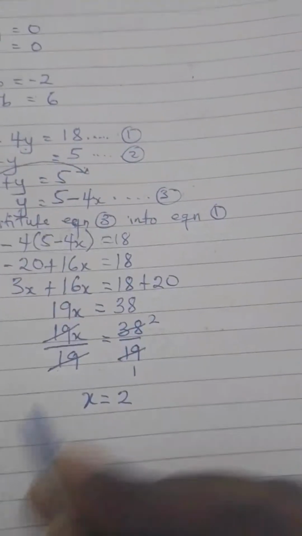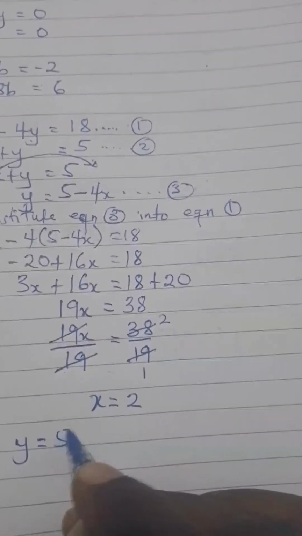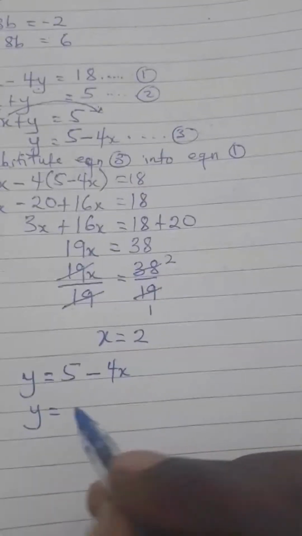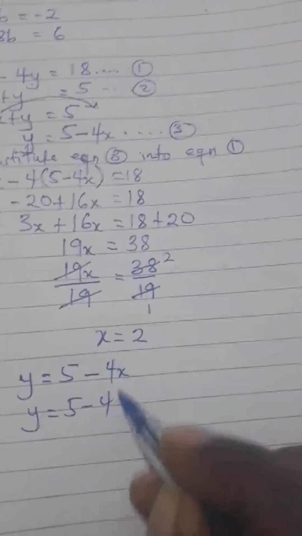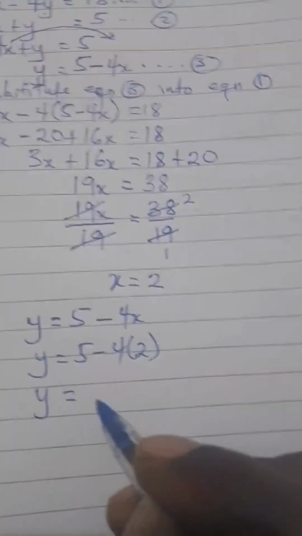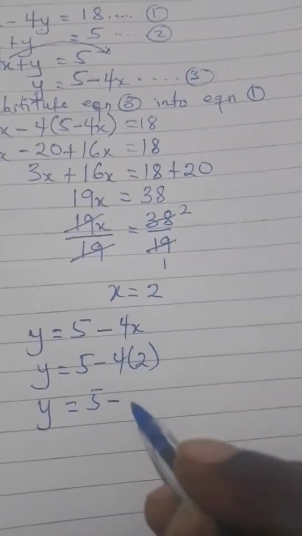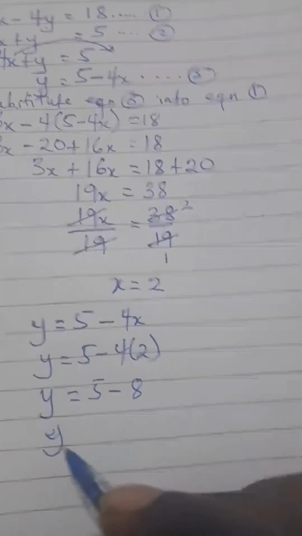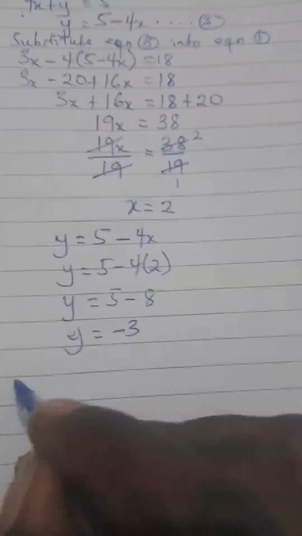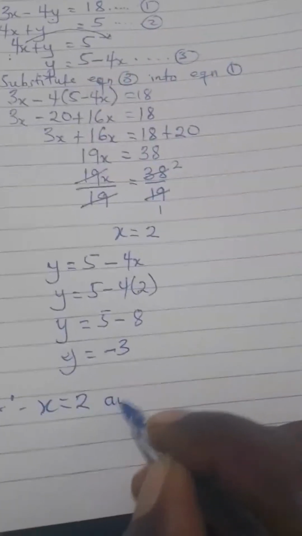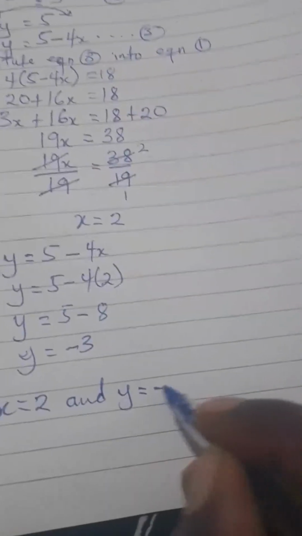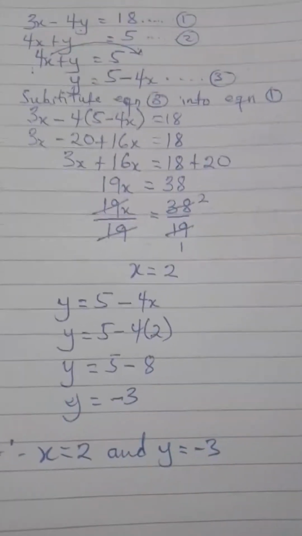For equation 3, we have y equals 5 minus 4x. So y is equal to 5 minus, instead of x, now we have 2. Right, so y equals 5 minus 4 times 2, that will give us 8. So y will be equal to 5 minus 8, that's negative 3. So therefore, you have your x to be 2 and y to be negative 3. I hope it's very clear.